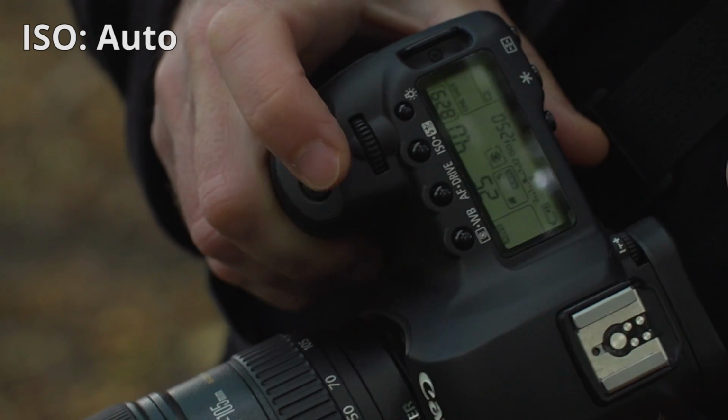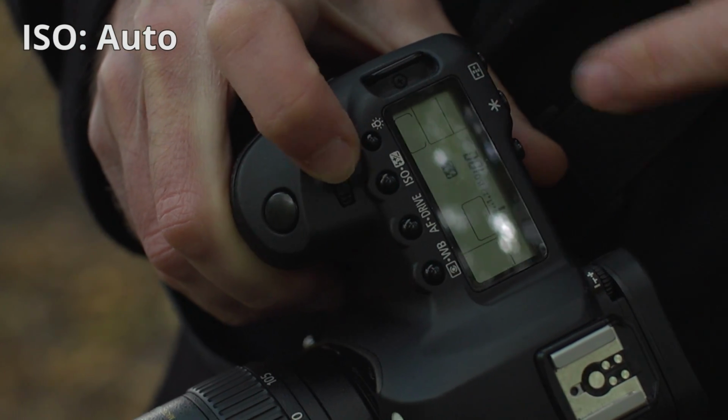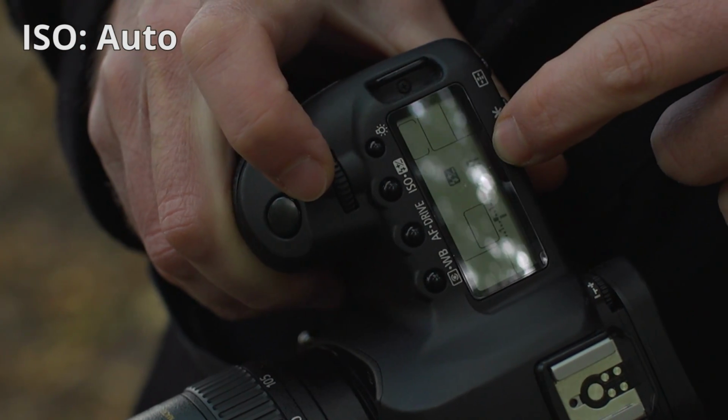Then put your ISO on auto. So on this camera there's the ISO button there. You press the ISO and you turn the dial until the A appears.